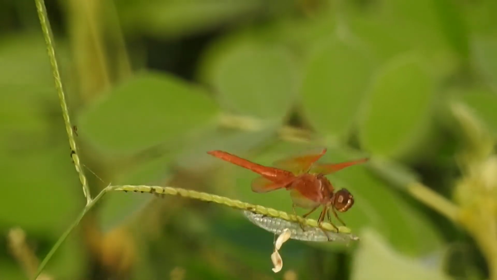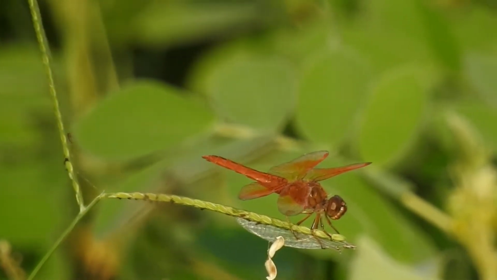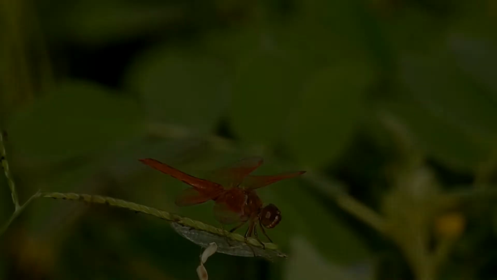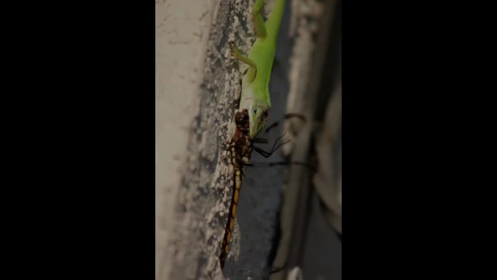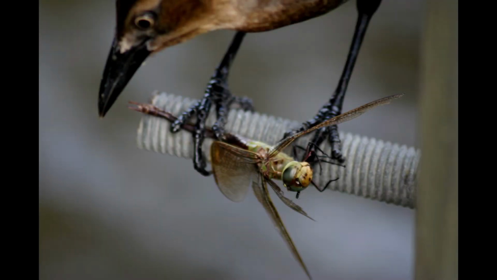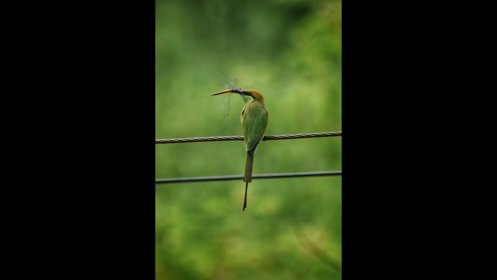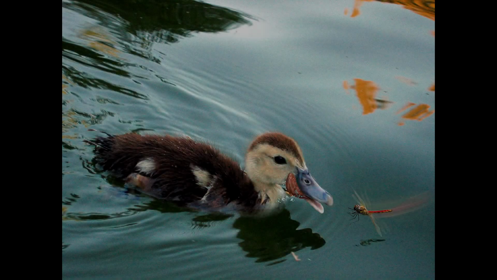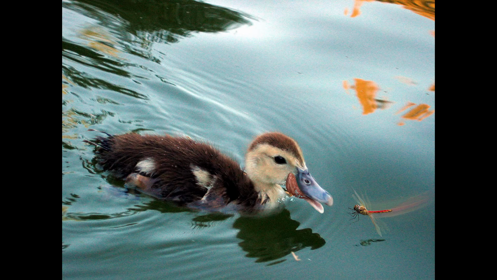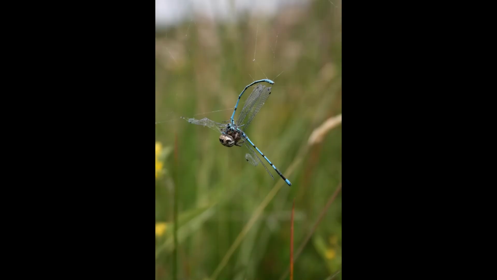Although dragonflies are swift and agile flyers, some predators are fast enough to catch them. These include reptiles like the green anole, falcons such as the American kestrel, the merlin, and the hobby, nighthawks, swifts, flycatchers, and swallows. In the water, various species of ducks and herons eat dragonfly nymphs, and they are also preyed on by newts, frogs, fish, and water spiders.